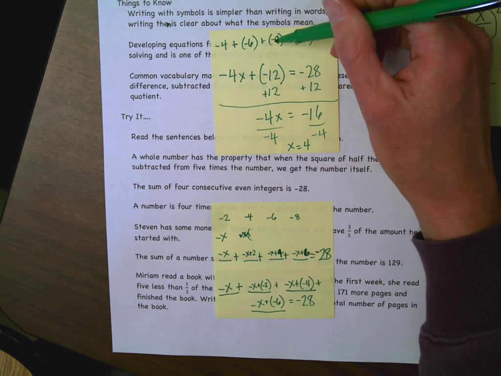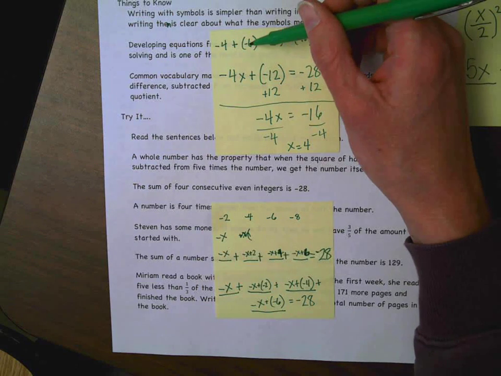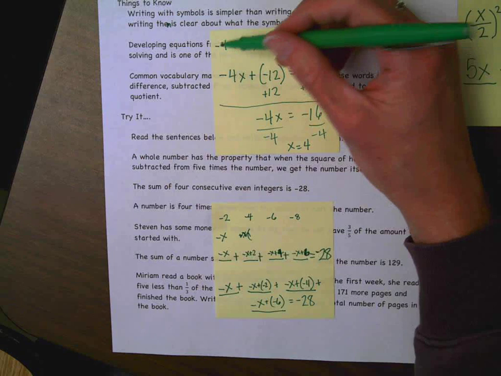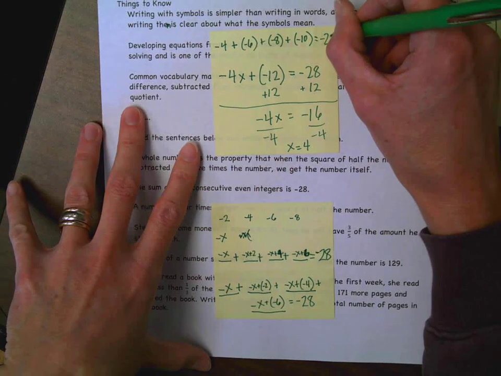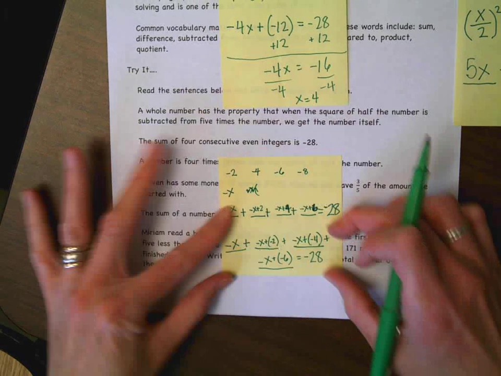Okay, let's see if it works now. Ready? So 8 negatives and 10 negatives gives you 18 negatives, plus 6 gives you 24 negatives, and then plus 4 more negatives gives you negative 28. So we found it. Awesome.